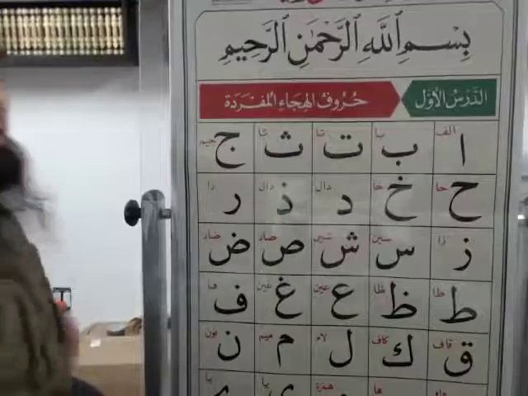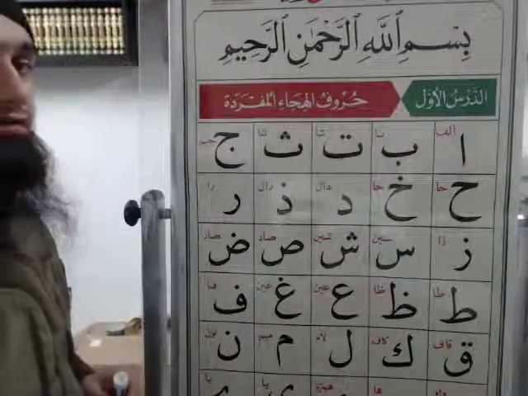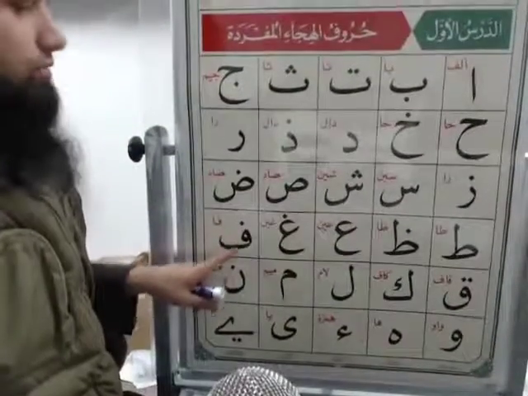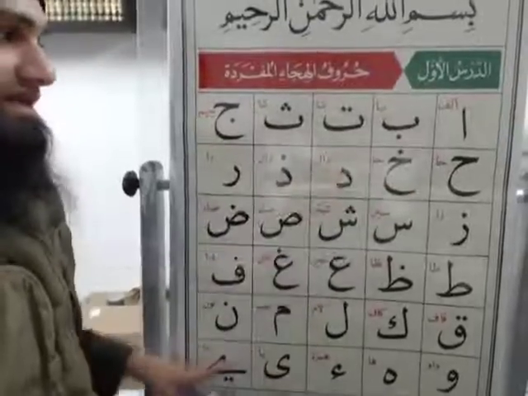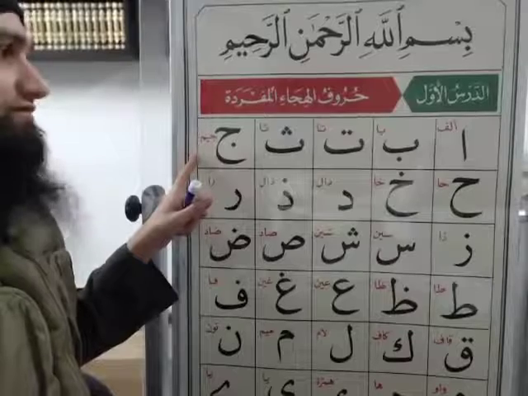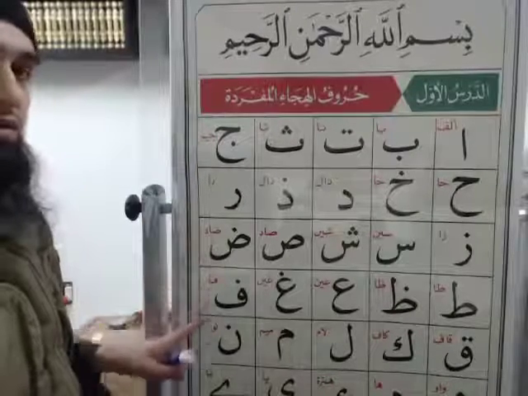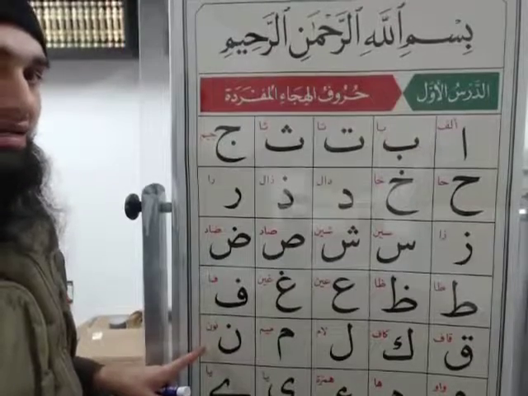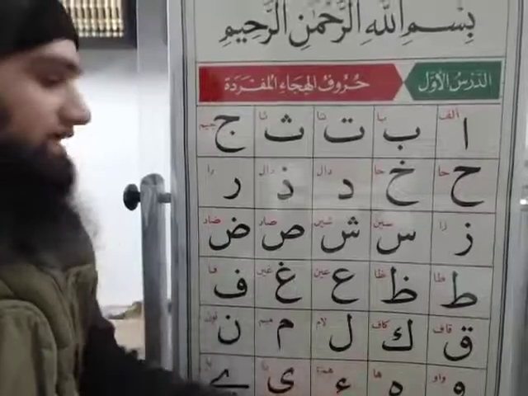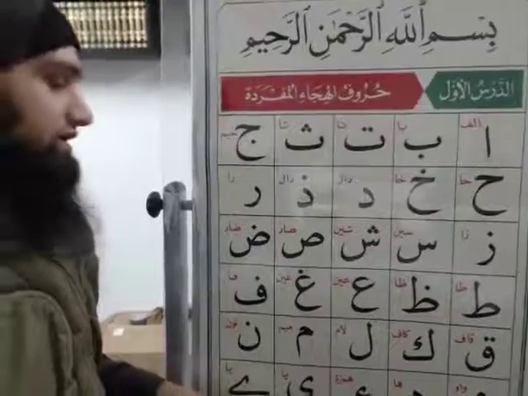Now, these are the Arabic letters. As you can see, these are all of the Arabic letters, starting from alif all the way down to ya. How many are there? 1, 2, 3, 4, 5. That's how many? 5, 10, 15, 20, 25. And if you actually look, 26, 27, 28, 29. These two are actually the same, right?